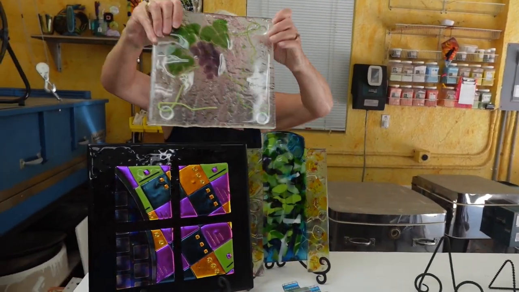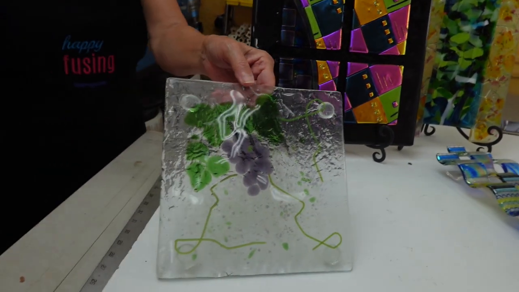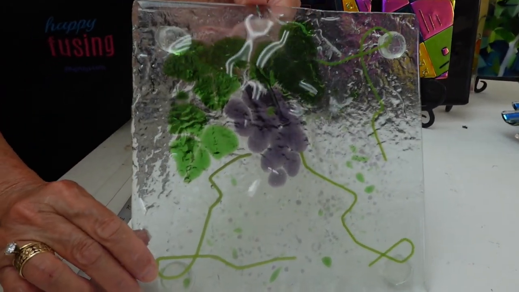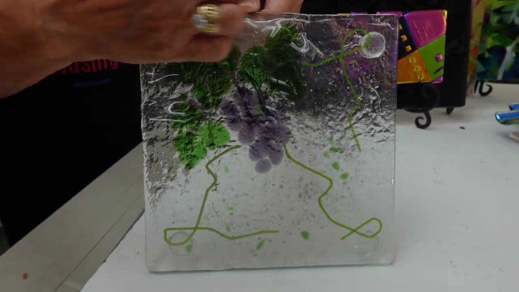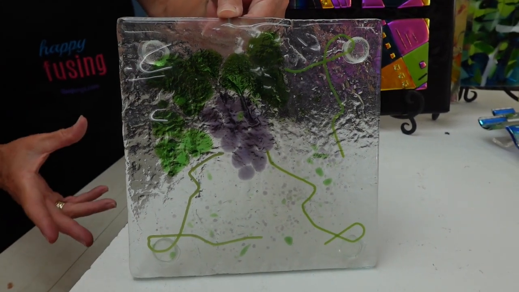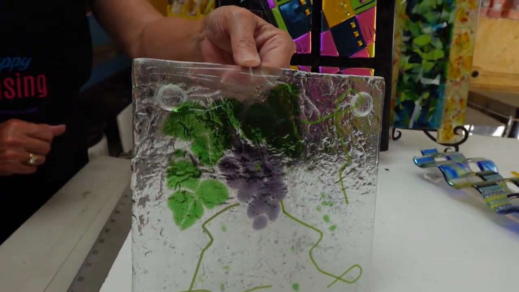I'm gonna bring it over here because we're trying to make sure that you can see this really well. So I've got a nice big light here. So Nikki, you tell me if it's showing well or what I need to do. Looks good. Okay, so this is an 1/8 inch by 8 inch square, 2 pieces of clear glass fused together on top of fiber blanket.